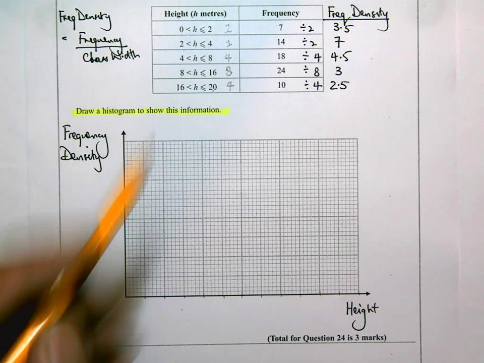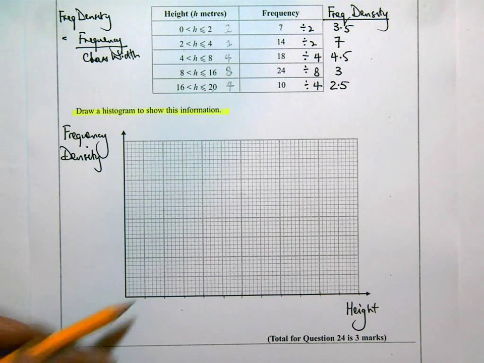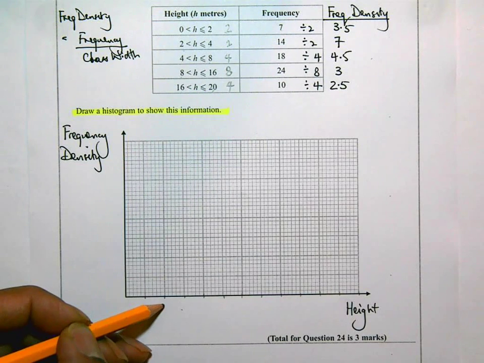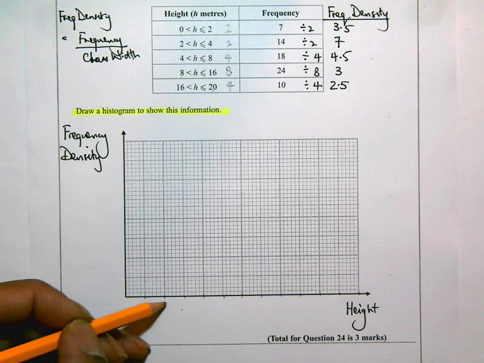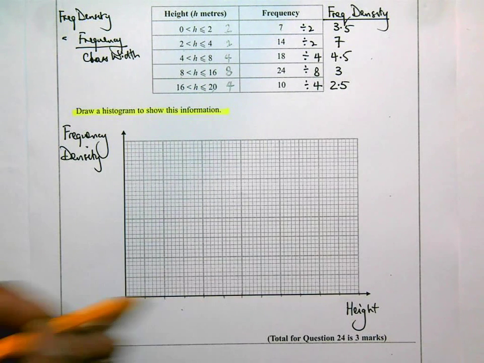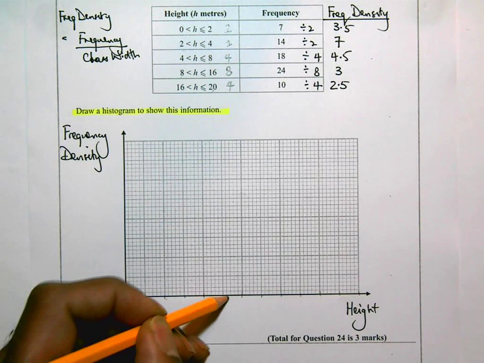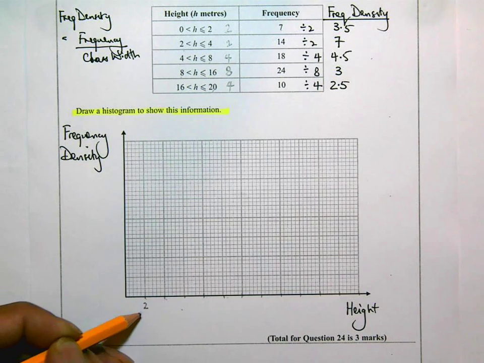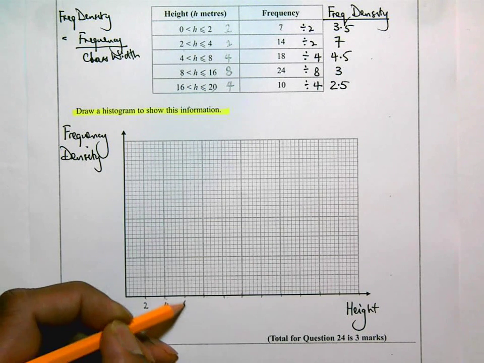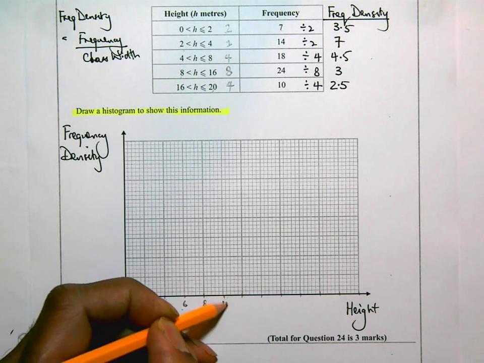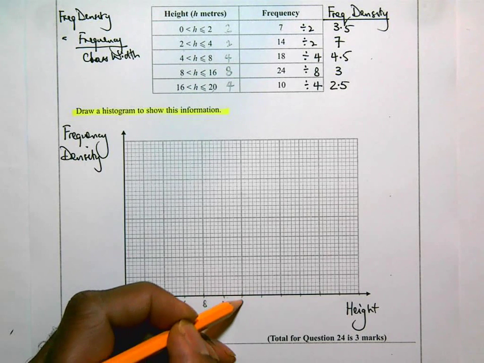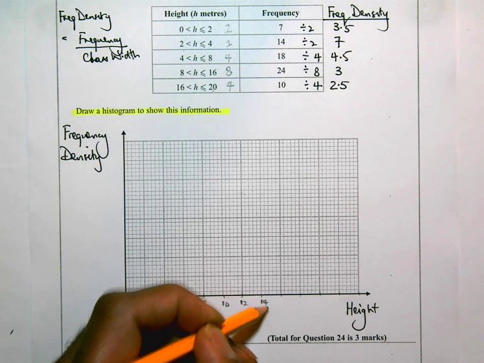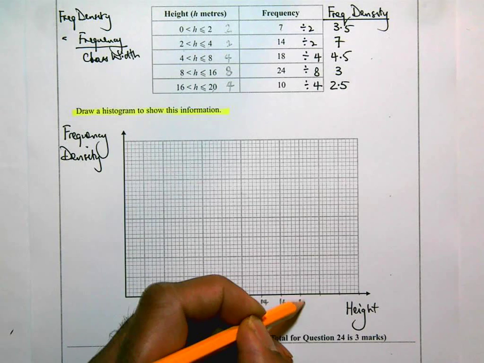So if I did 2, 4, 6, 8, 10, 12, and so on. So I'm going to mark that as 2, 4, 6, 8, 10, 12, 14, 16, 18, 20. So yep, that's brilliant, that will work.